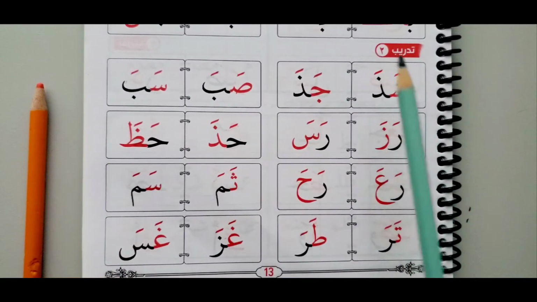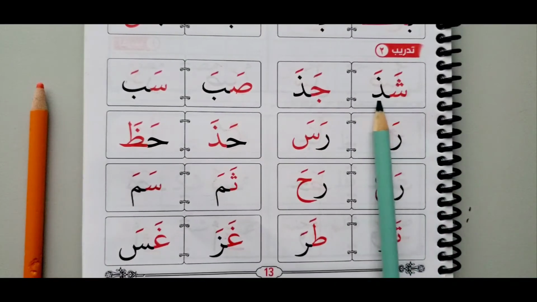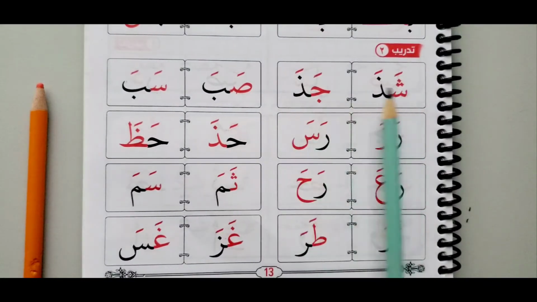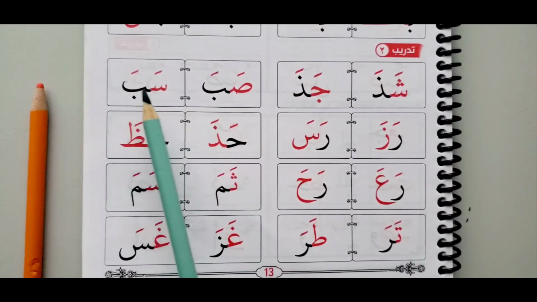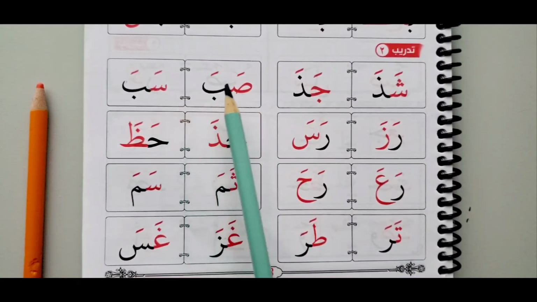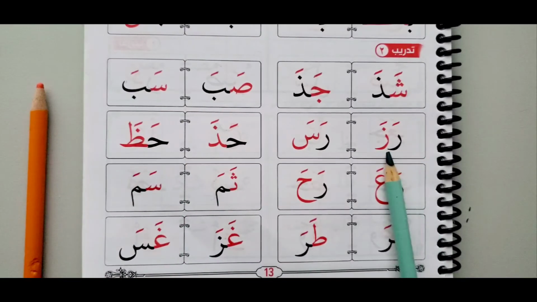It's also exercise on the light and heavy letters. We have shadha, shadha, jadha, jadha. Both of them light. Saba, saba, saba. The difference between sad and sin you can hear. Okay, one is heavy and one is light. Okay, saba and saba. Okay, then you have raza.